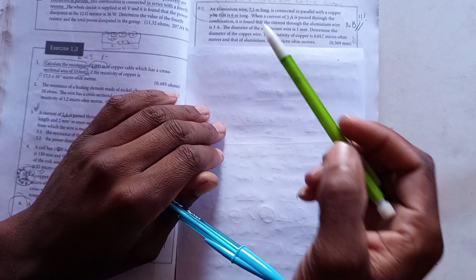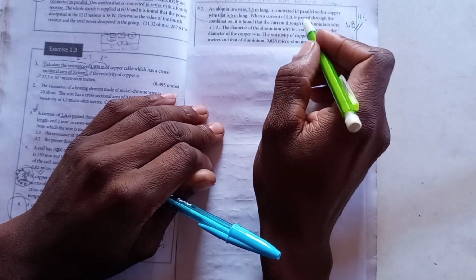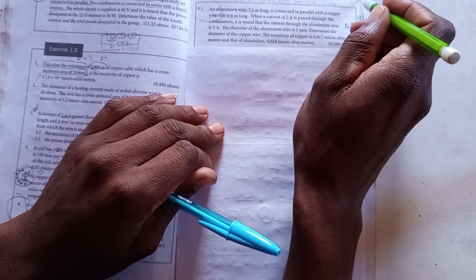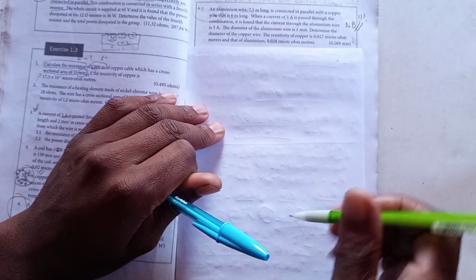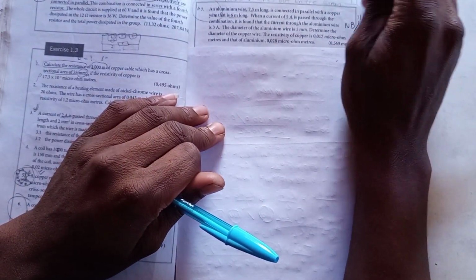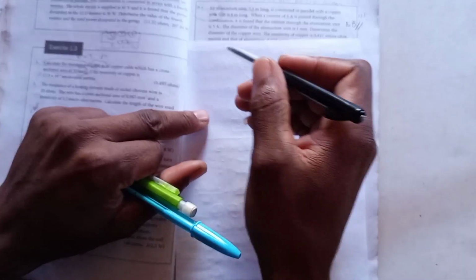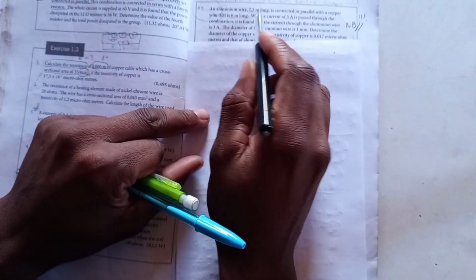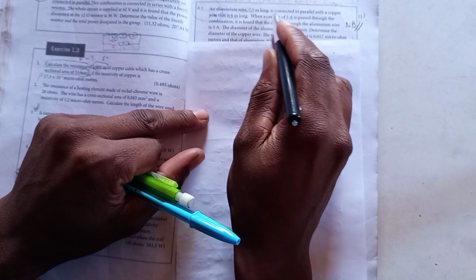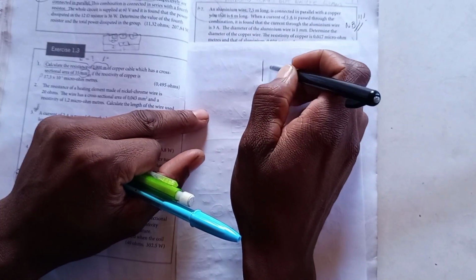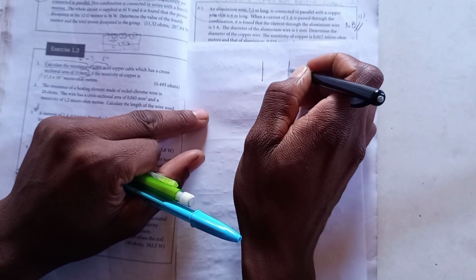It would be better if we have a drawing here, because now this is a connection that is said to be in parallel. So they are telling us that, let me draw using this black pen. Aluminium wire that is 7 meter long is connected in parallel with a copper wire that is 6 meter long. So we have this.